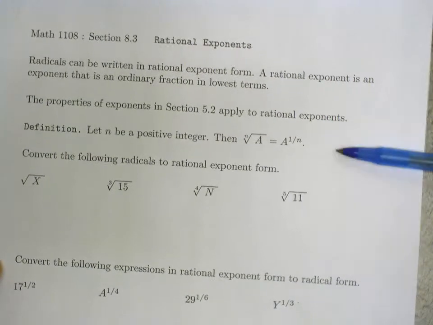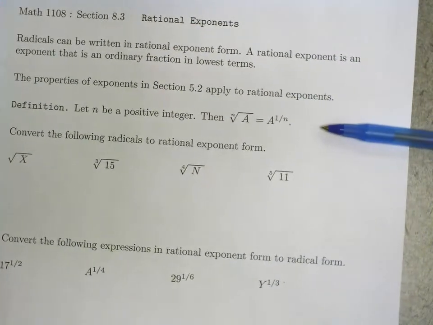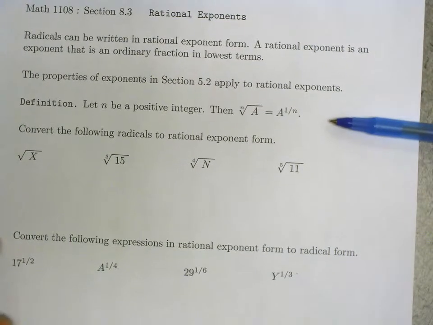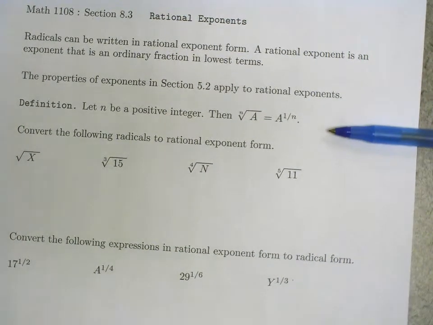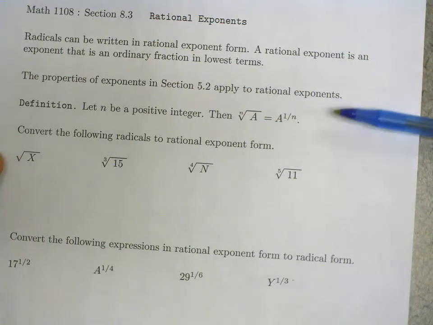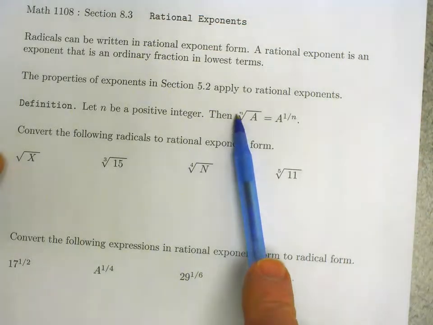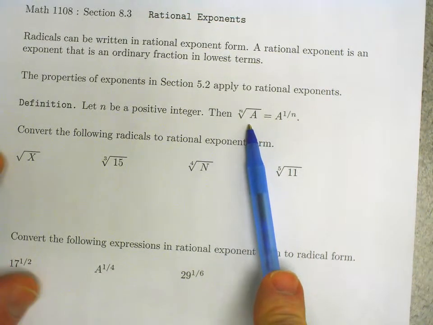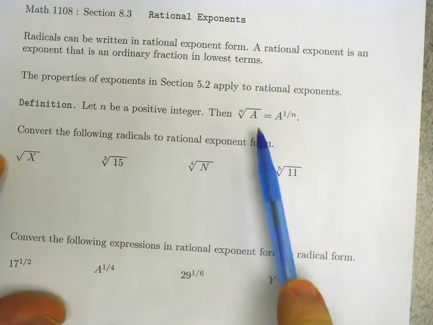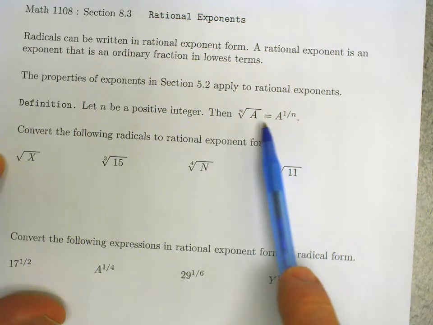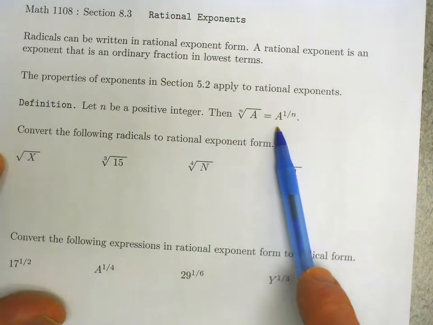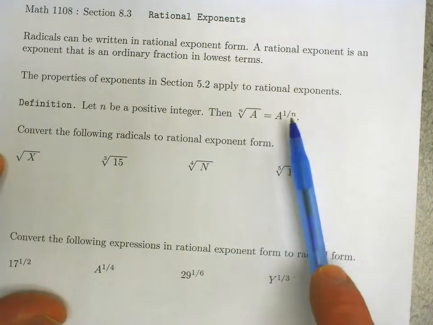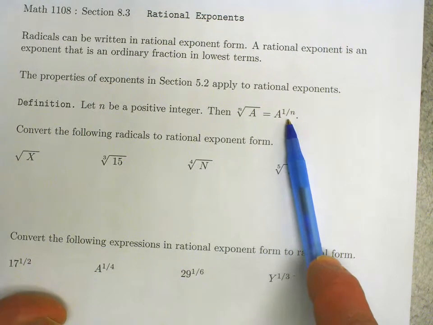Okay, so here's a definition. If we let n be a positive integer, well, we know about the nth root of a, but the nth root of a can be written in a different form called the rational exponent form. The nth root of a is equal to a raised to the exponent 1 divided by n.